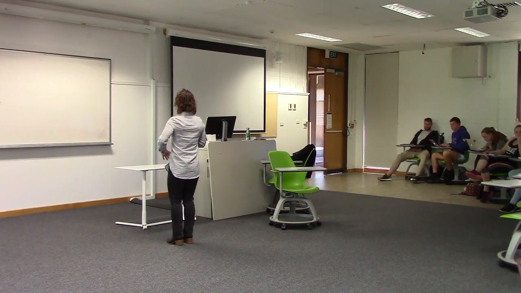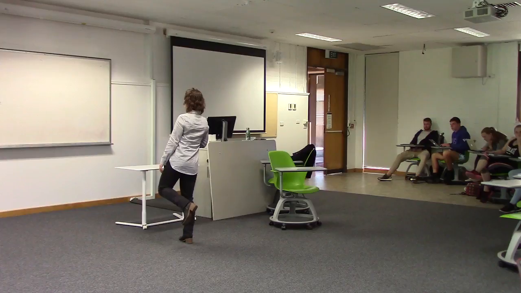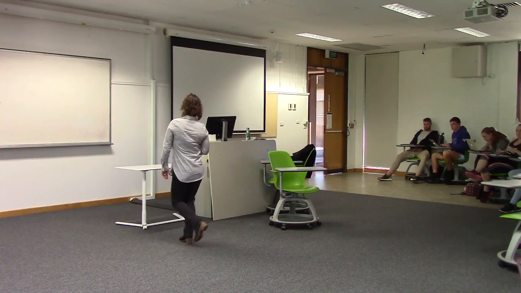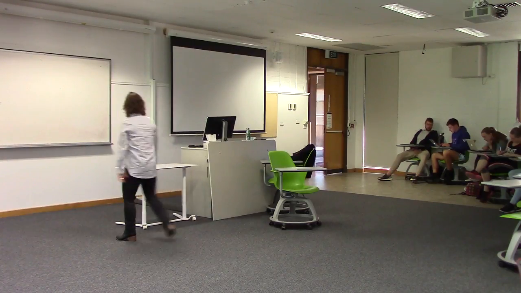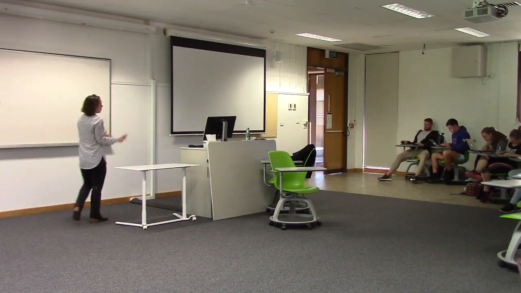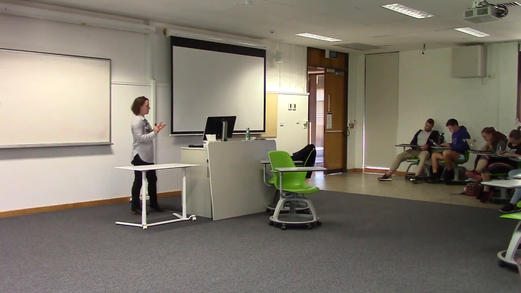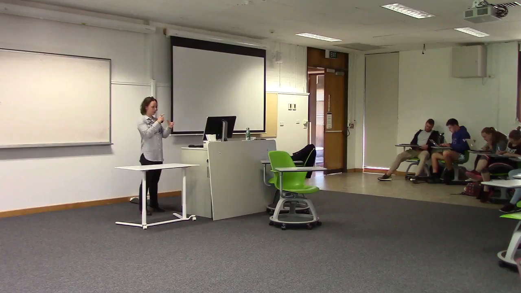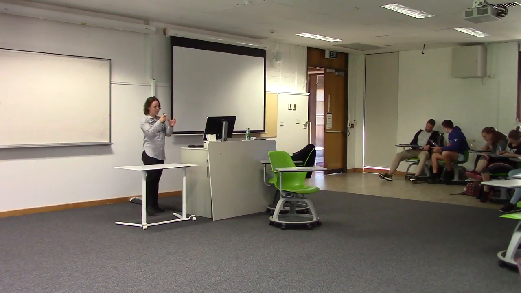Trendelenburg sign, so what's a compensated Trendelenburg versus an uncompensated? Moving their trunk. Yeah, so that would be compensated. Compensated would be they stand on one leg and they go over, and uncompensated is they just drop on that side. So note which one it is, and you have to be really looking for it, particularly the compensated.